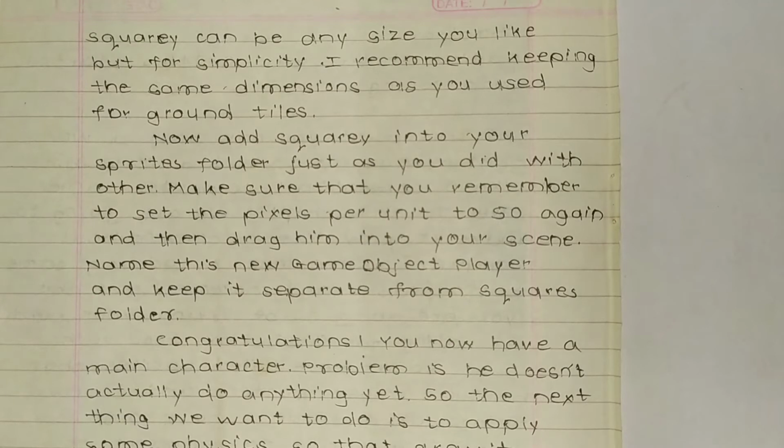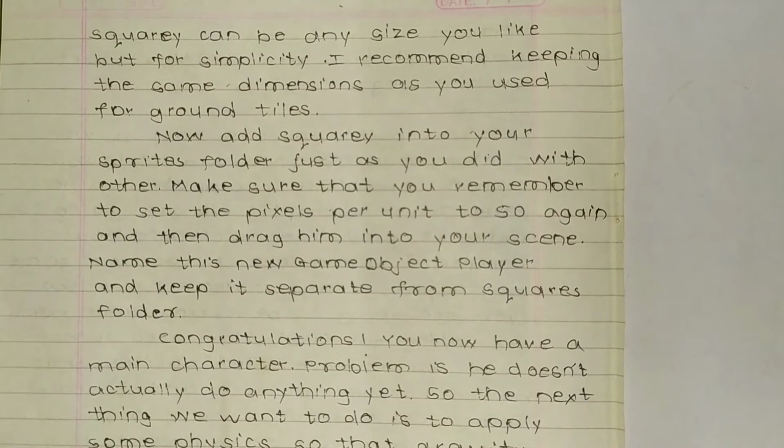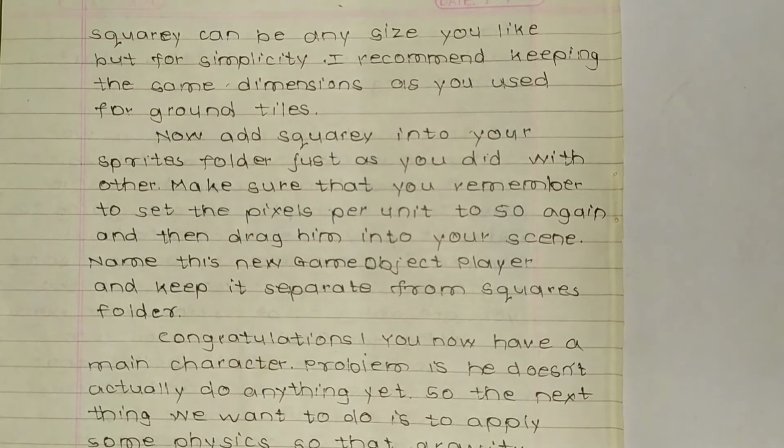Name this game object player. This game character is also a game object like the other objects, which are tiles, soil and grass. So now we have three game objects. The first game object was our soil, then the second was our grassy soil, soil with grass on the upside. Now we have a game character. The third object is this player, which is squarey.